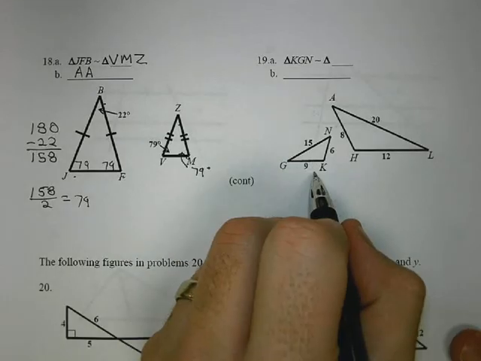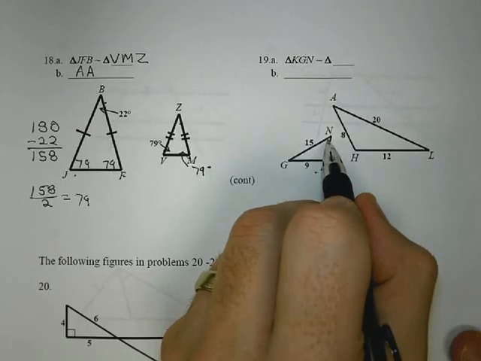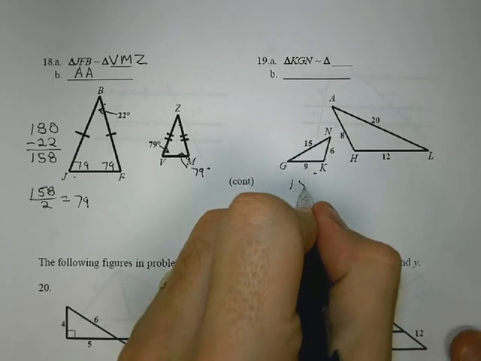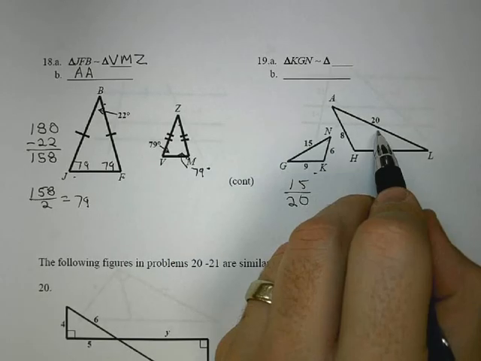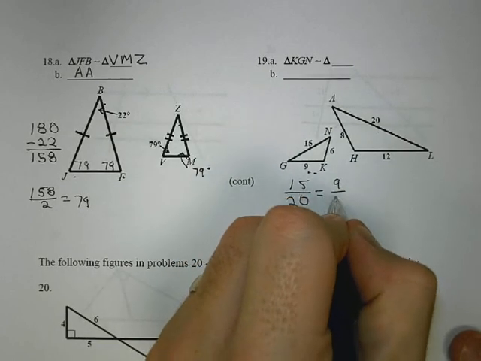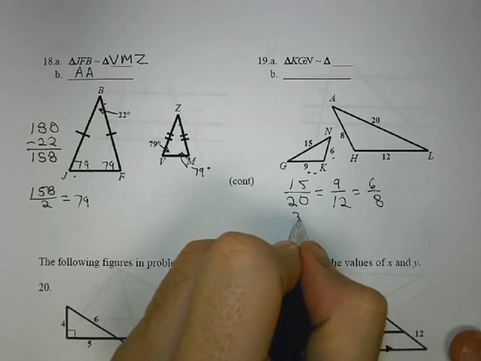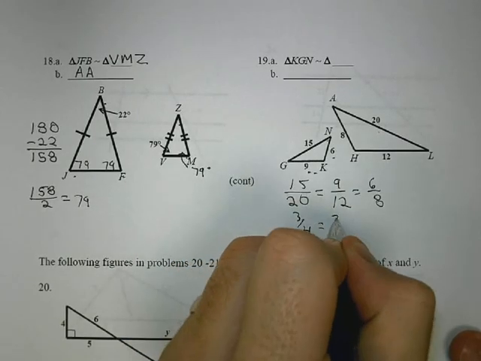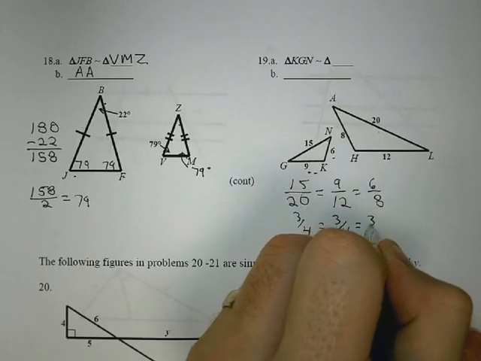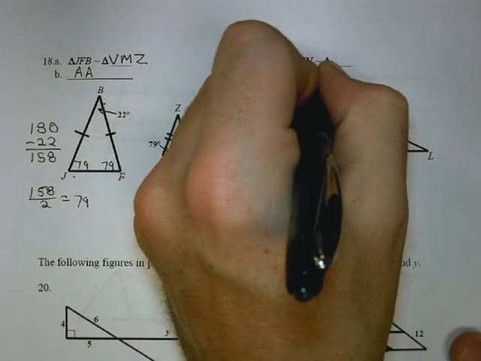Okay, we're on to 18 and 19, same process. So I have 22 for this angle. I know it's isosceles, so let's find those other angles first. 180 minus 22 gives me 158. So I know these two angles have to add up to 158. Because it's isosceles, I know these angles are the same. That's our base angles theorem. Half of 158 is 79. So these are both 79.